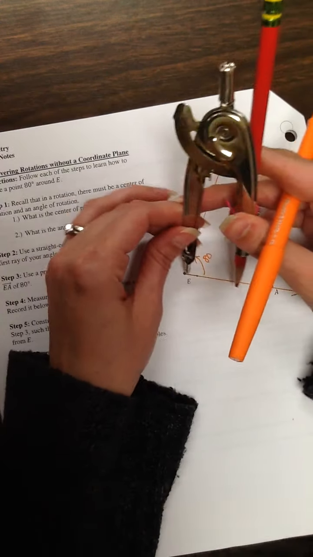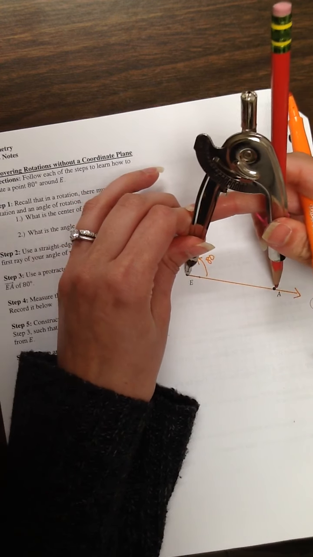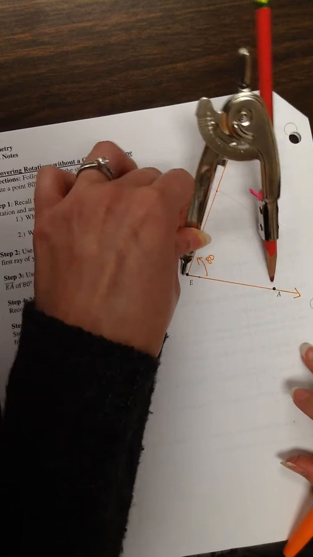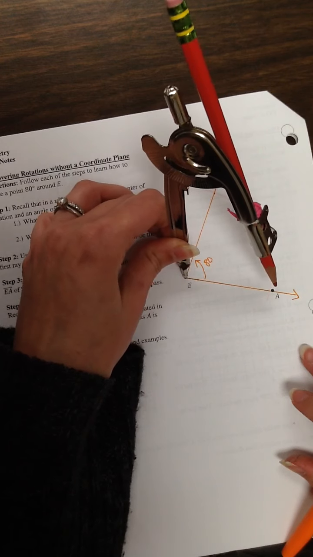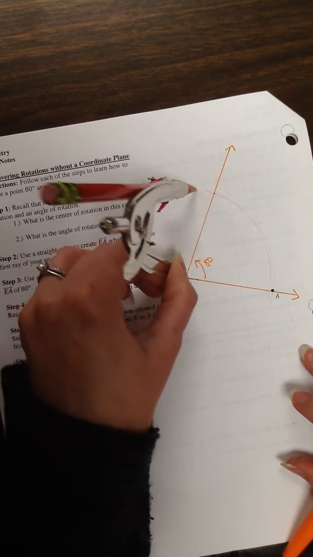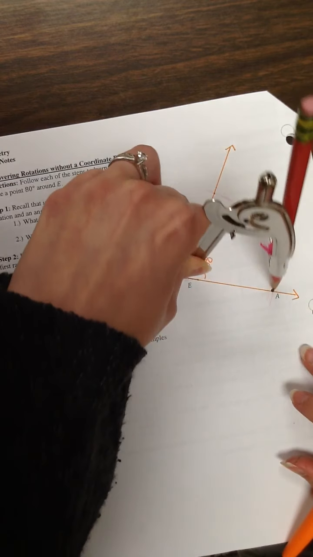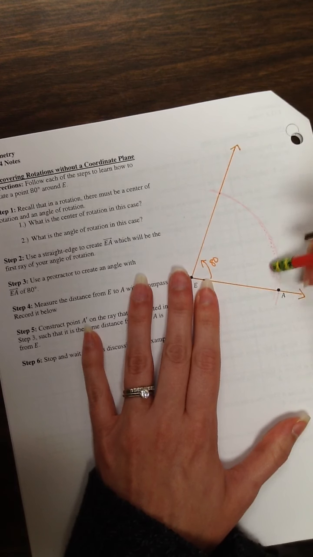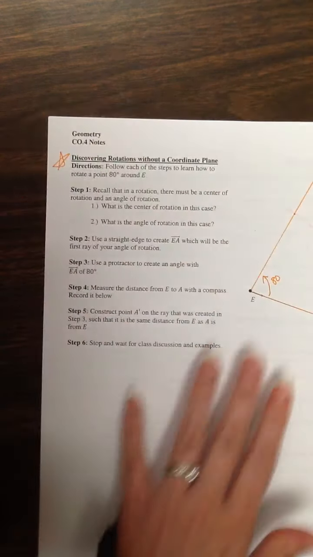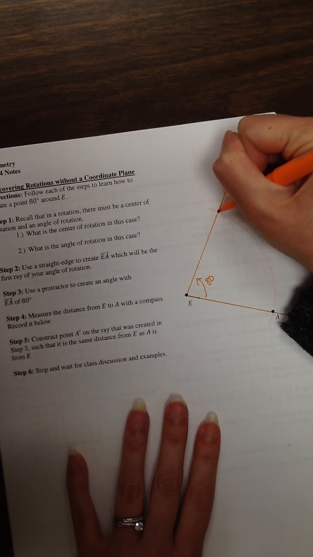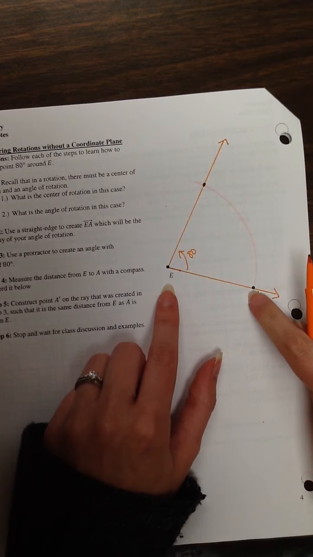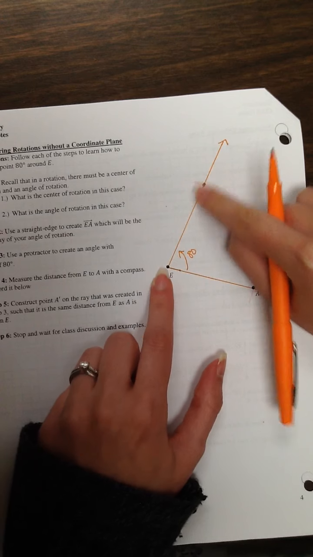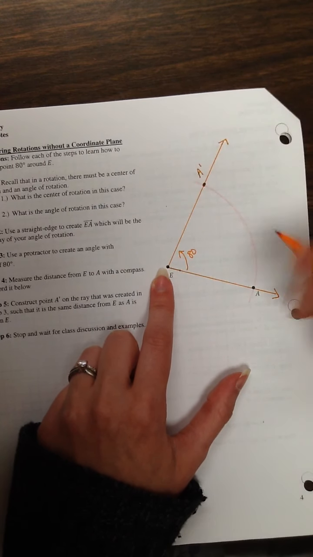We took our compass, and we rotated, oops. We rotated around so that our point A rotates 80 degrees around E and becomes A prime.